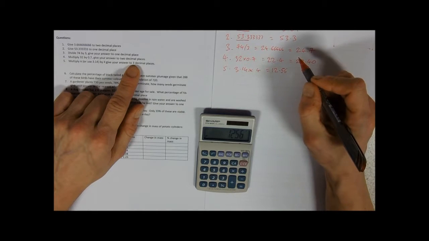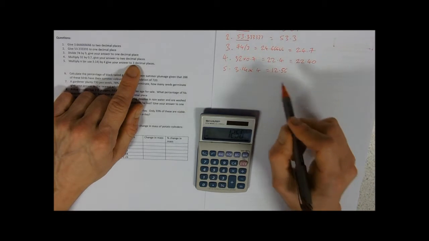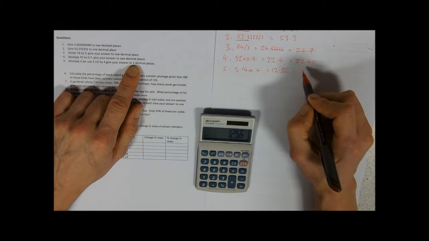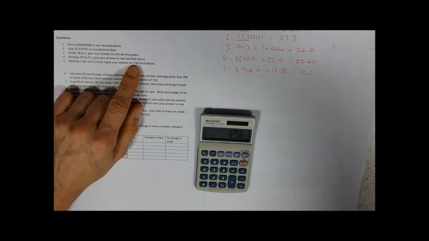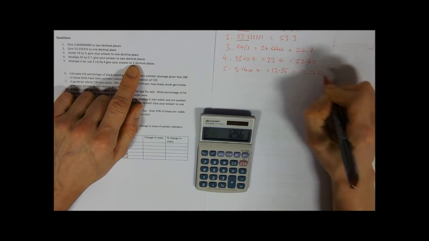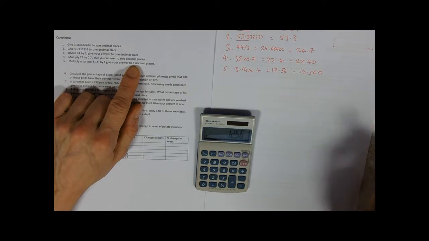And then it says give your answer to 3 decimal places. So we're going to do the same thing here. 12.560, and that's going to be our answer.